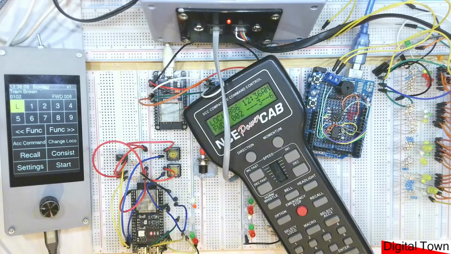So just like the previous video for DCC-EX, you can see that nowRail works very, very well with the NCE system. And it's a nice way to be able to build cheaper control panels and even cheaper controllers to work with your current NCE system.